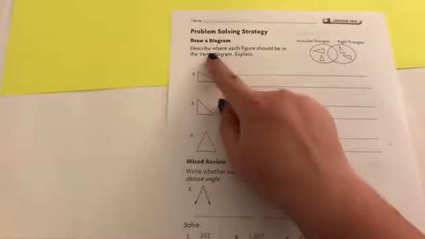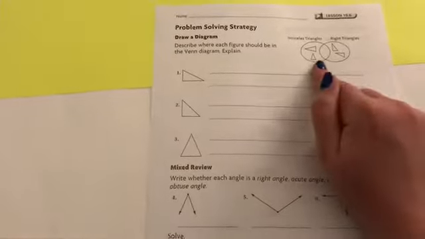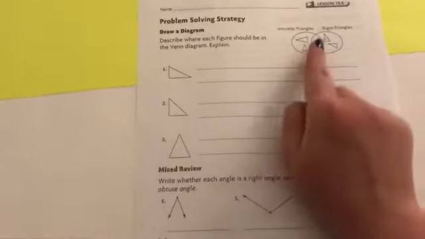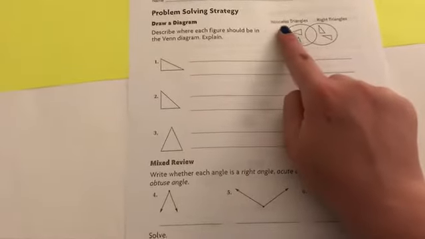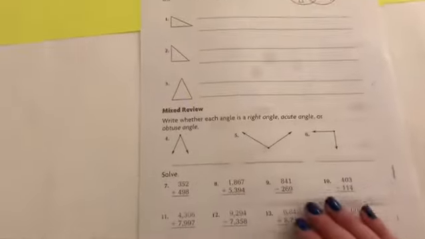Now it wants you to describe where each figure should be placed in this Venn diagram. These shapes aren't already in here, so you have to tell where you would put these shapes, either an isosceles triangle or a right triangle. And next you're going to have some mixed review.